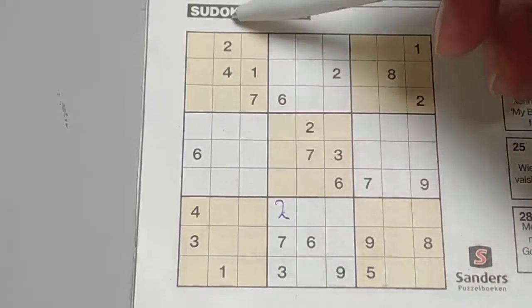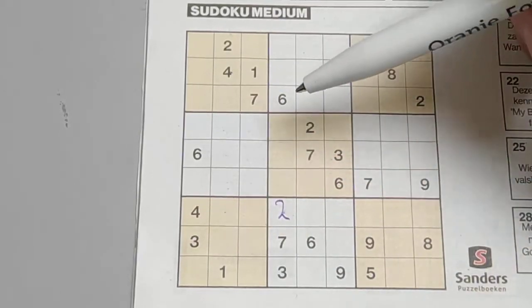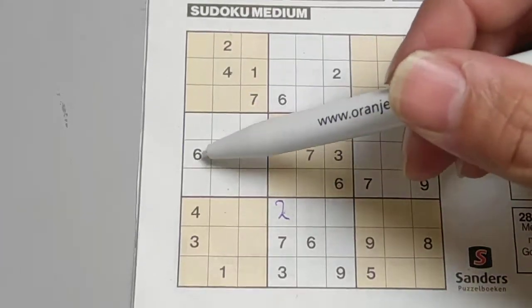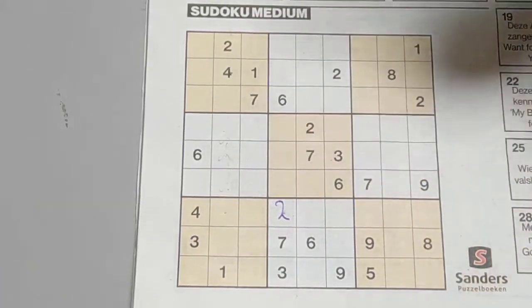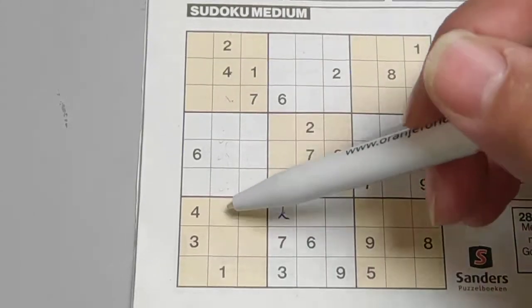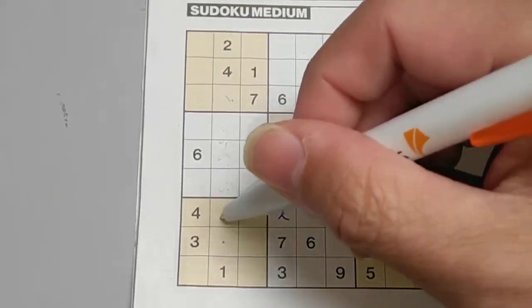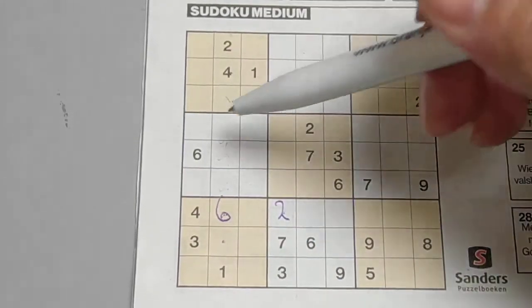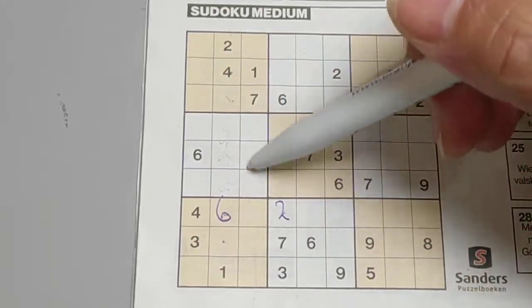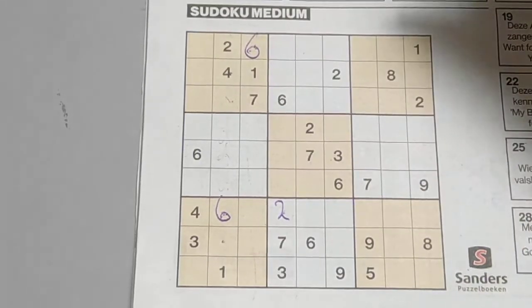in this second column, 1, 2, 3, 4, 5, 6 missing numbers. One of the missing numbers is a 6. We have a 6 here, so no 6 in those 3 boxes. Here are 6, no 6 there. So the 6 could be here or could be there in this column. We see a 6 here, so no 6 there. 6 should be here. 6 in the first column, 6 in the second column. So in the third column, the only place for the 6 should be there.